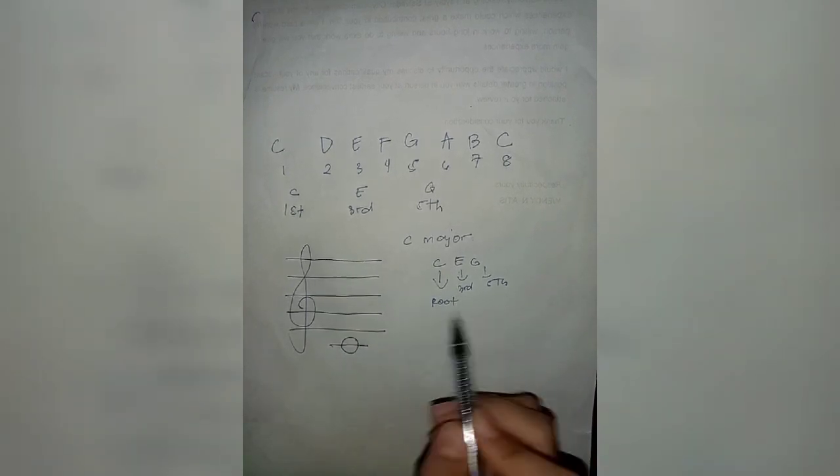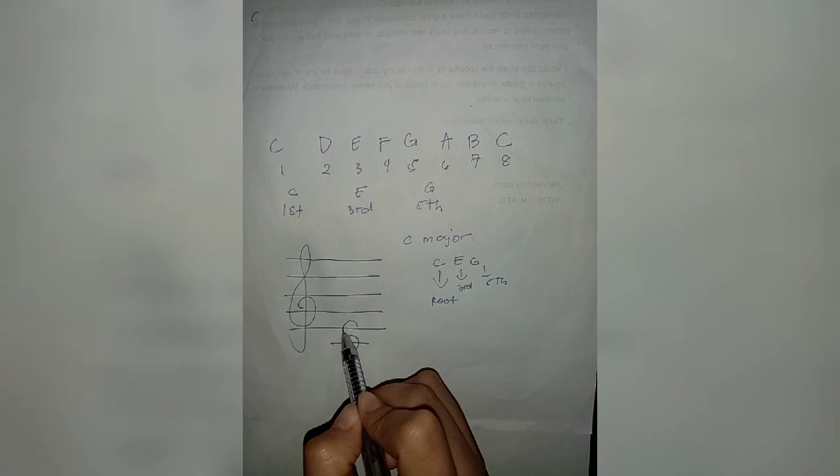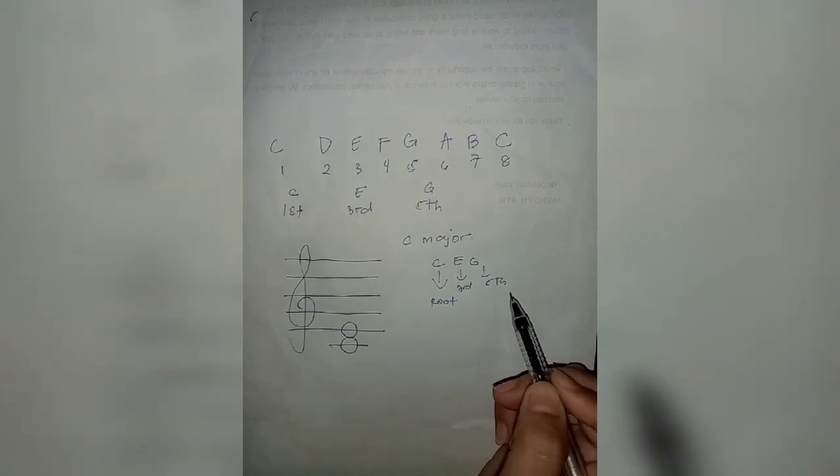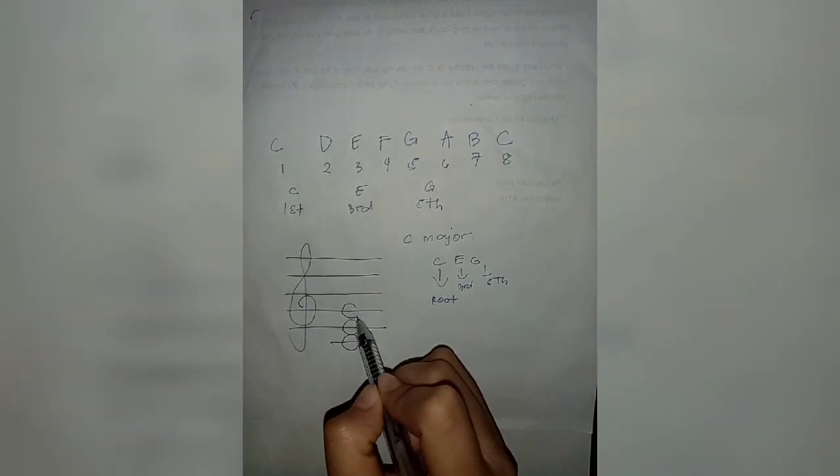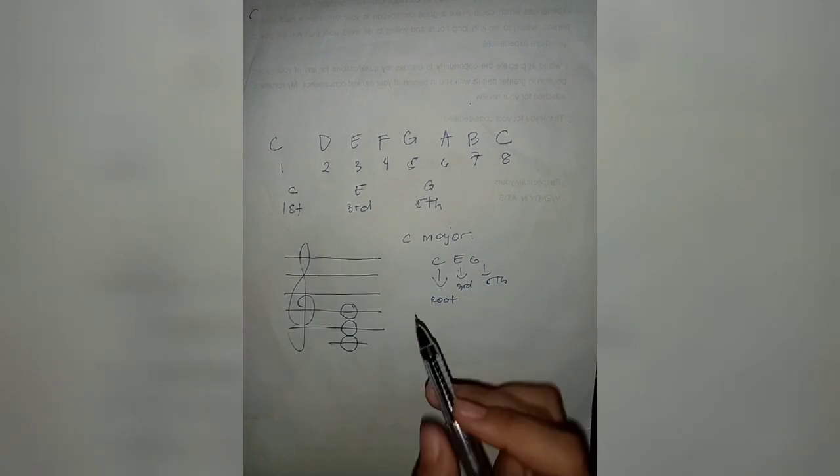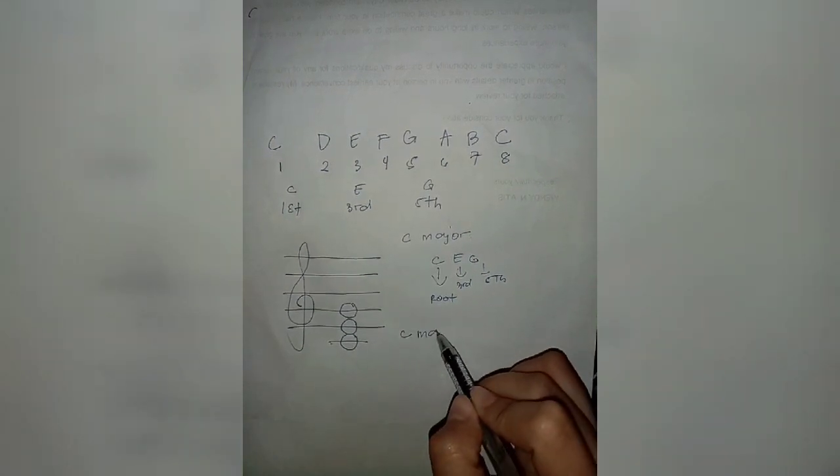Then, place the third note in the first line, and the fifth note in the second line. So this is the phrase of our C major. Now, let's play it on the piano.